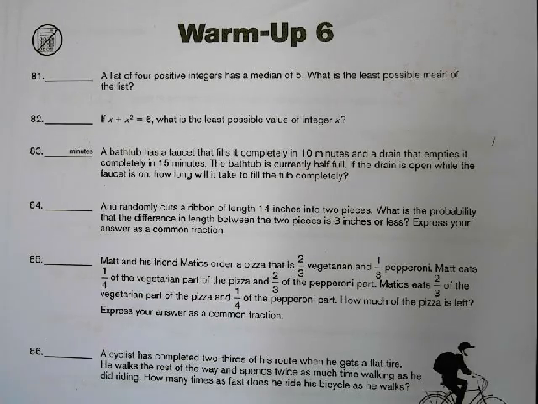Here we go. We got warm up number 6 from the 2026 problem set. Problem number 81. A list of 4 positive integers has a median of 5. What is the least possible mean of the list?